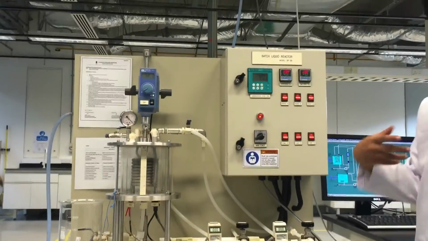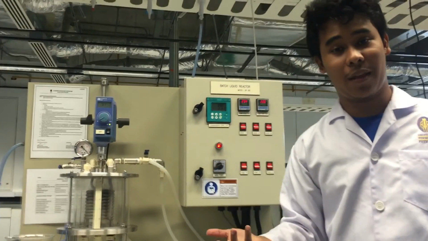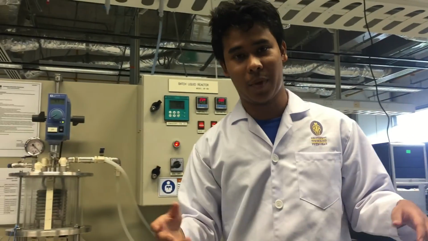Repeat the steps that I said just now for the different stirrer speeds, which are 100 RPM, 150 RPM and 250 RPM.